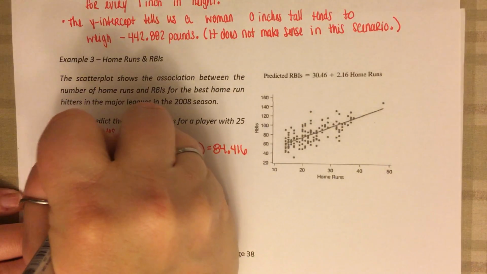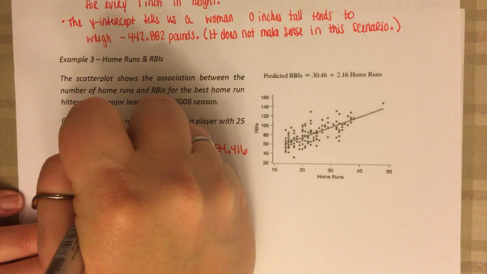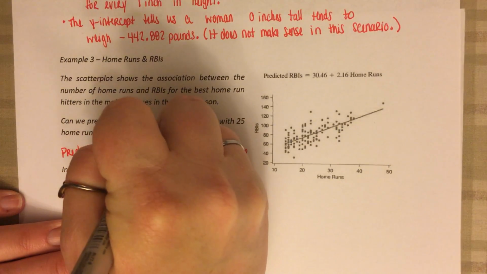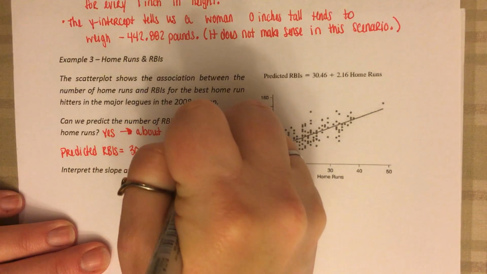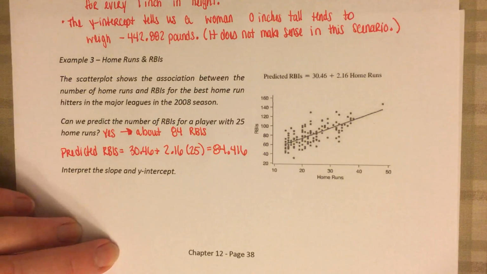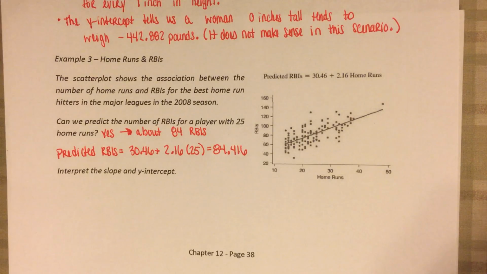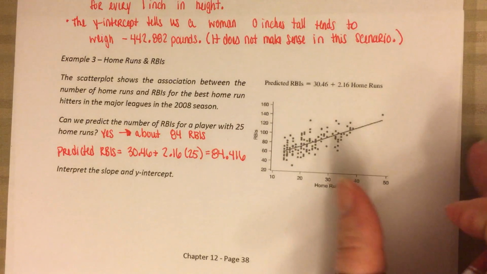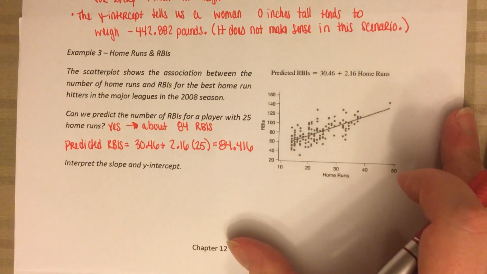So our prediction is that a player with 25 home runs should hit about 84 RBIs. So we can use regression line equations to make predictions. We take whatever x value we're given, plug it into our equation, and get the predicted y value. That's why we call them the independent and dependent, or predictor and response variable.